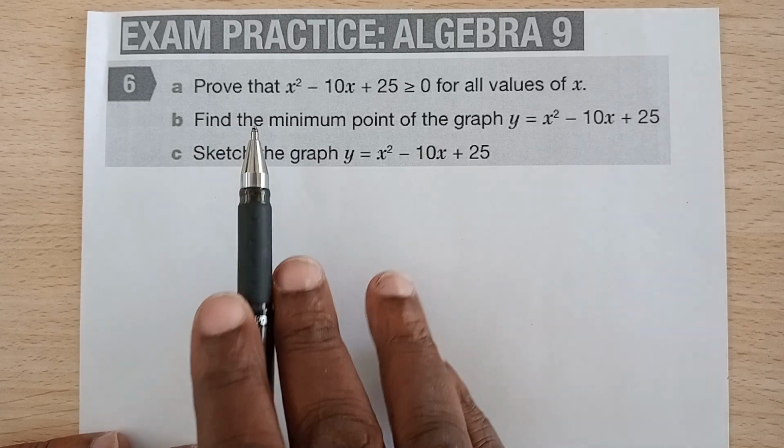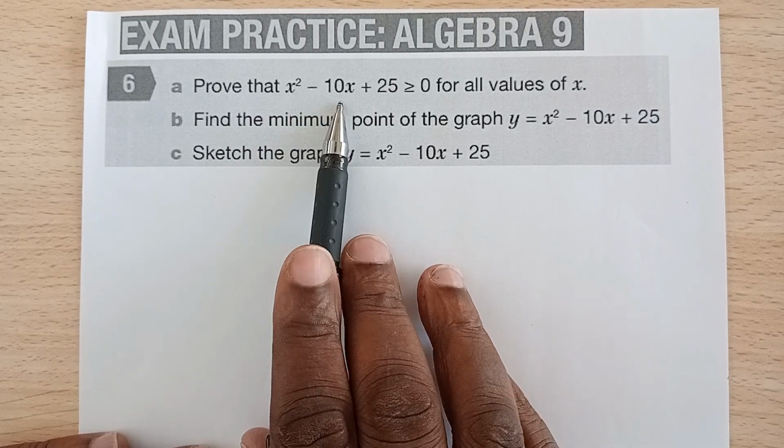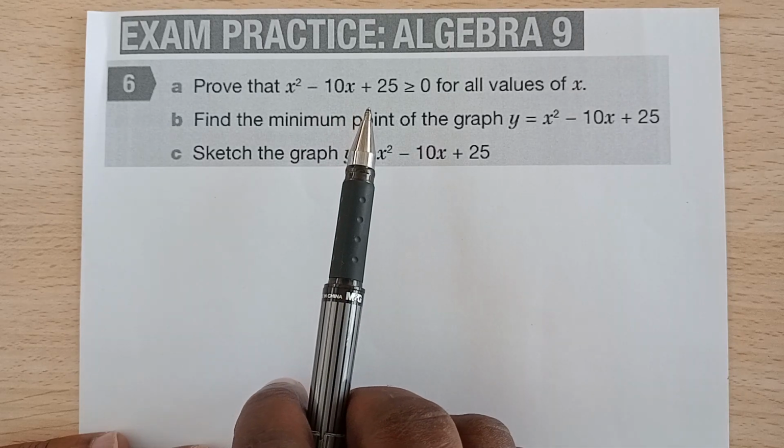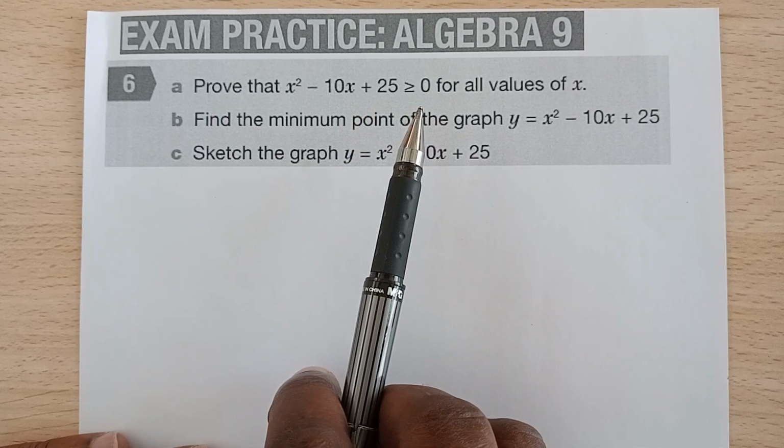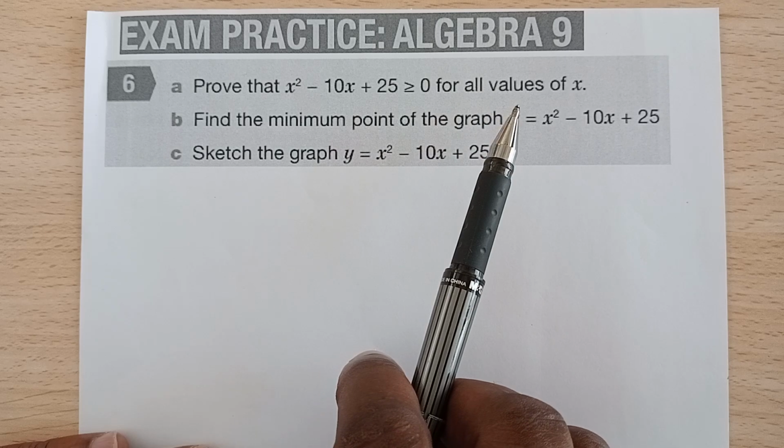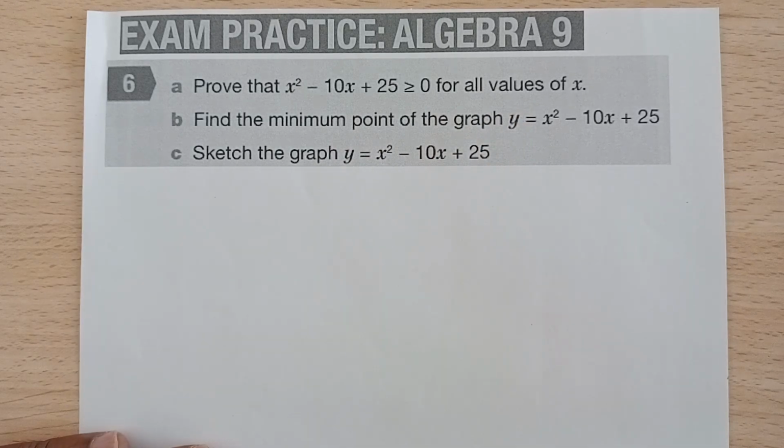In this video I want us to explain question number 6 in exam practice Algebra 9. In this question you're supposed to prove that x squared minus 10x plus 25 is always greater than or equal to 0 for all values of x. That is part A, and we have to do so by what we call the completing the square method.